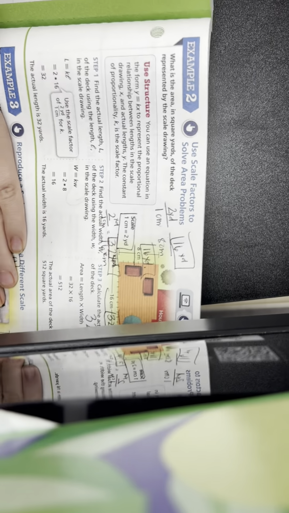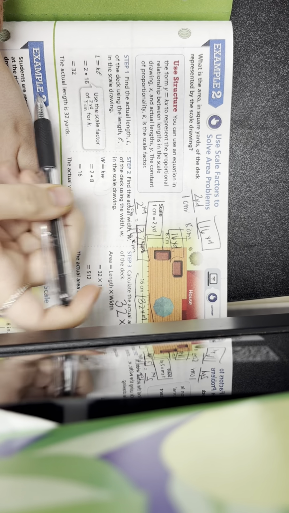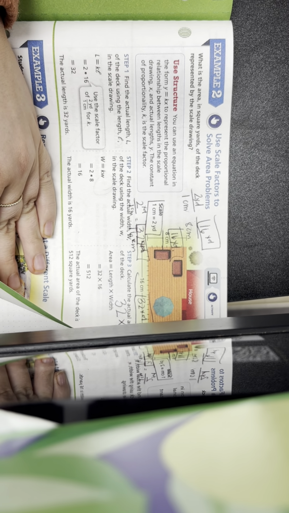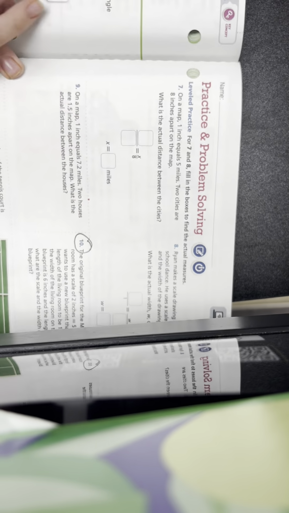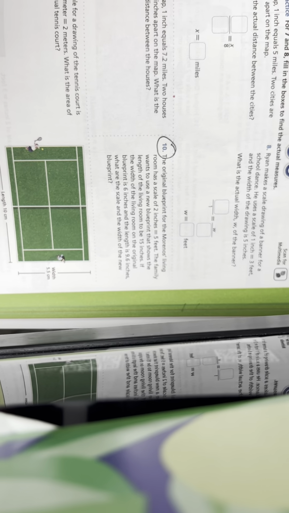Okay, now that we have solved example 2, I want you guys to go through example 3 by yourselves, and then I want you to do the try it, and after that, you will answer questions 4 through 10. If you have any questions, let me know.